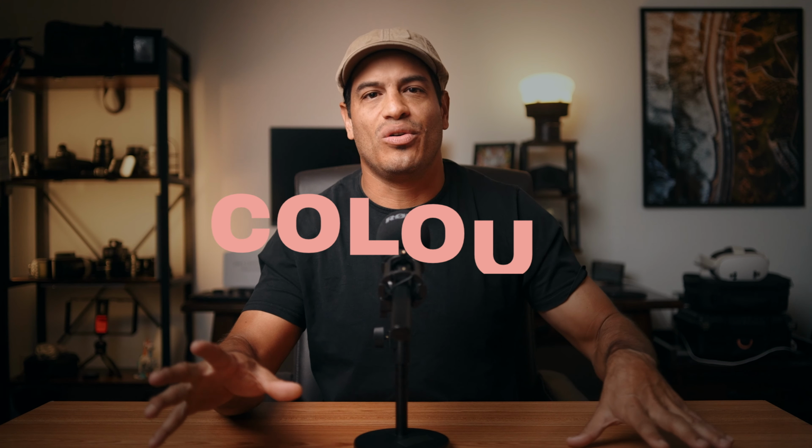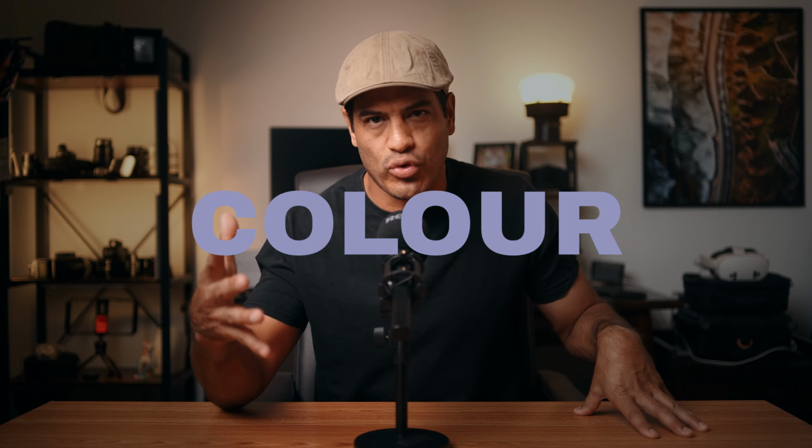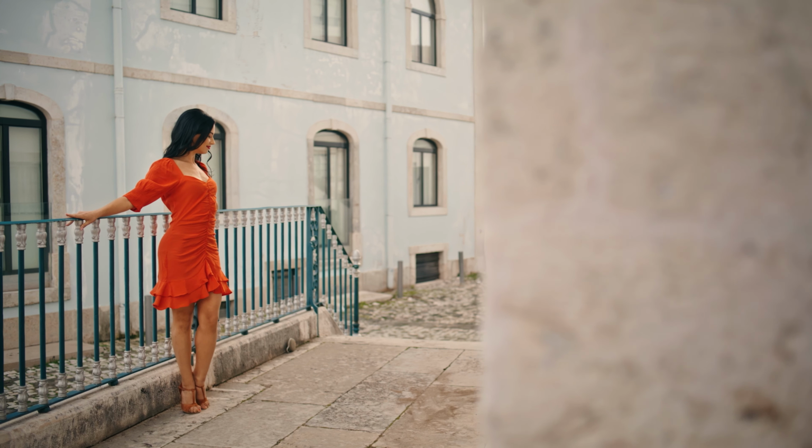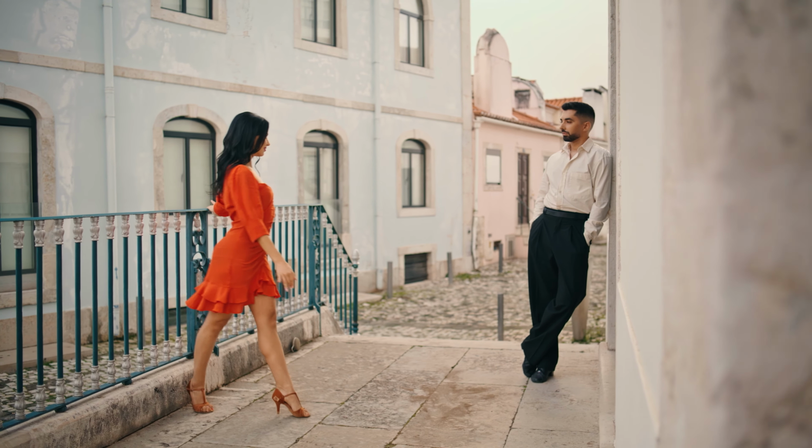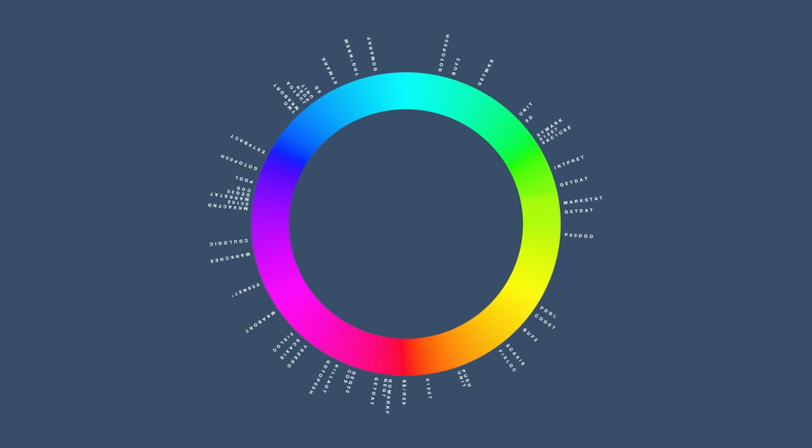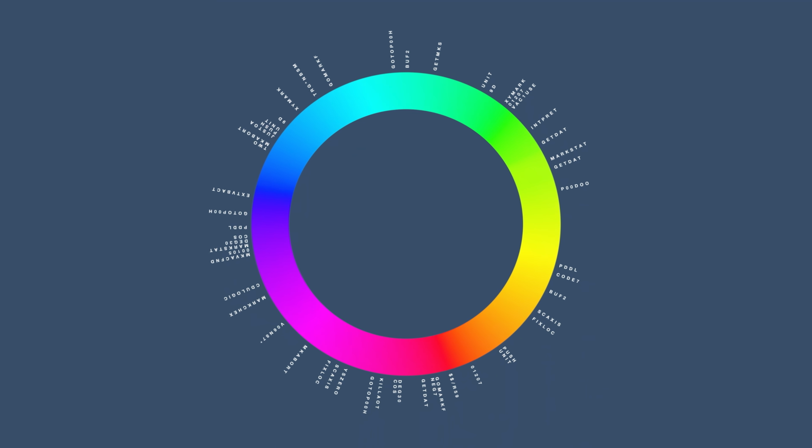Then there's color, which is one of the most underrated tools. Color separation is powerful if your subject has a color that doesn't exist anywhere else in the frame. Then your eyes will go straight to it. This is where complementary colors come in. Keeping it simple, complementary colors are colors opposite to each other on the color wheel. Blue and orange, red and green, yellow and purple.